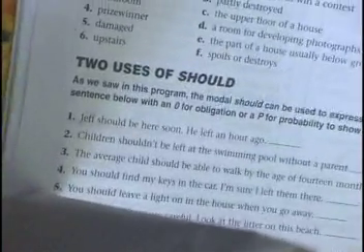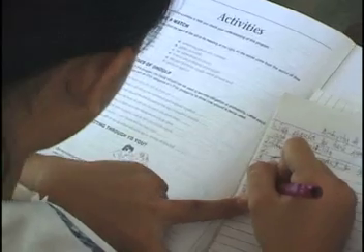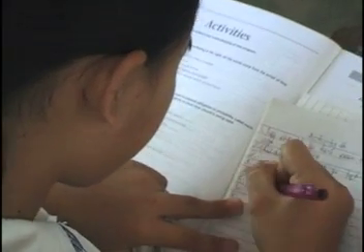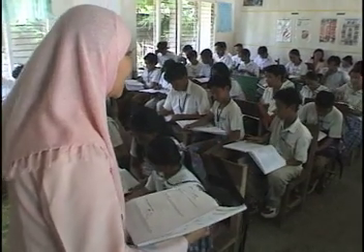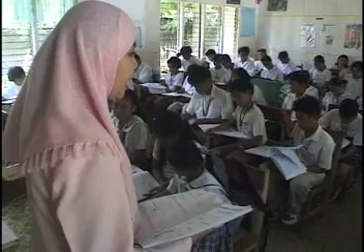Two uses of should. Identify whether the word should there is used as probability or used as obligation.